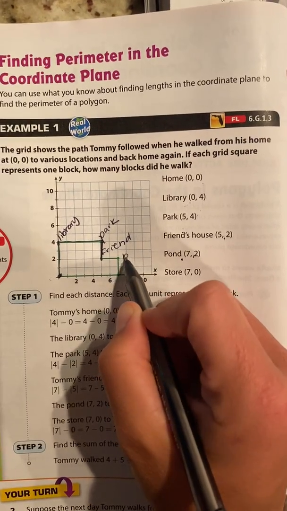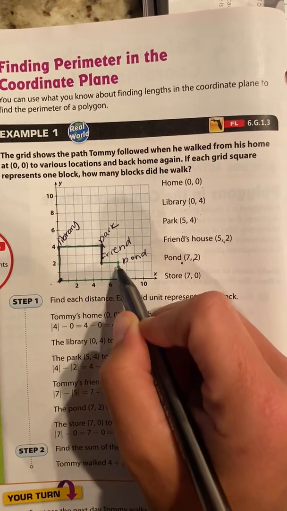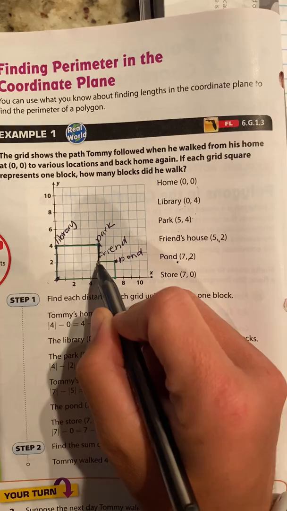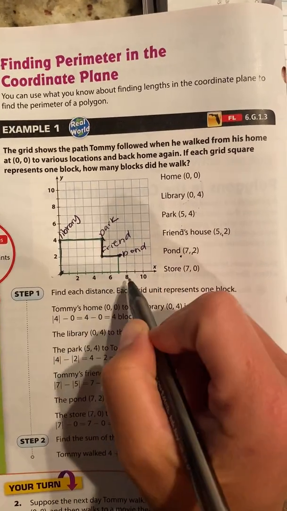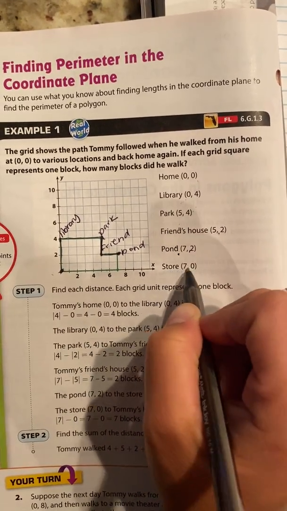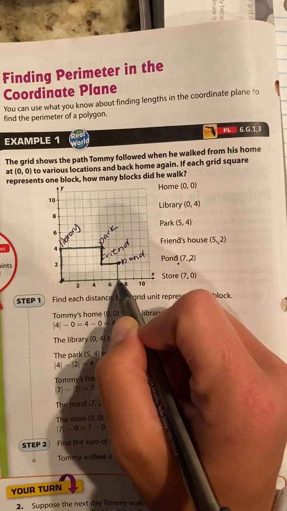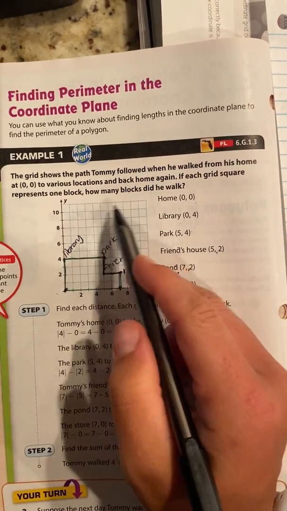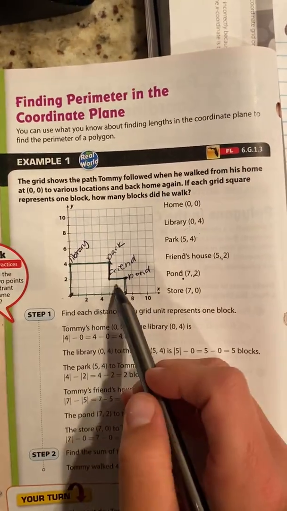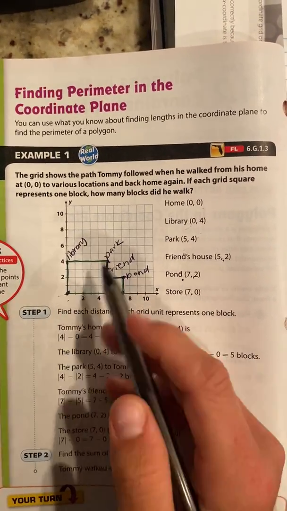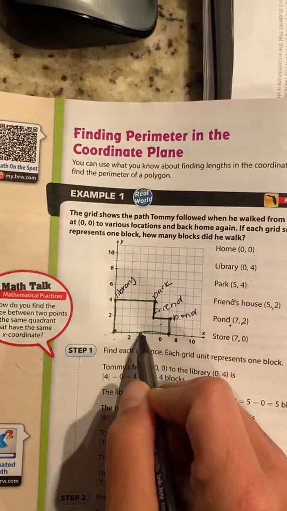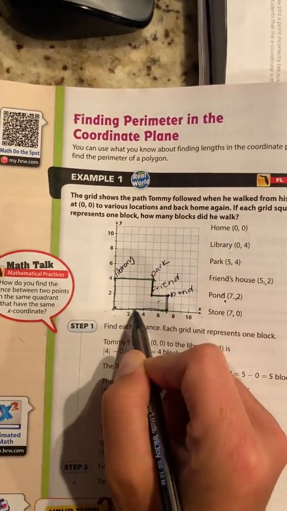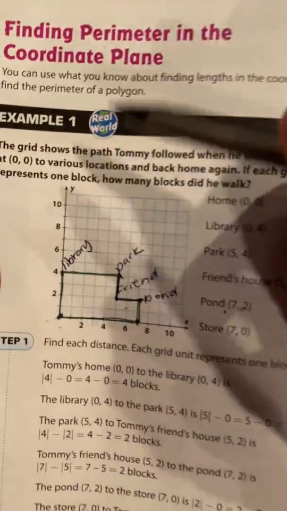There's the pond. From the pond, he went to the store at 7, 0. And then it says he went back home again. So from the store, he went back home, which is 0, 0. And we're just going to bring our line across. So we made this type of shape.